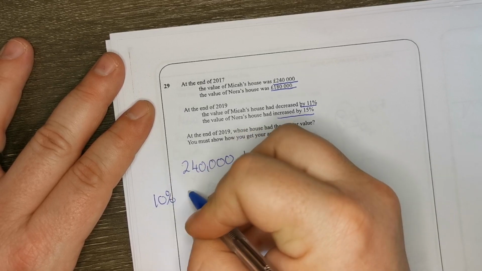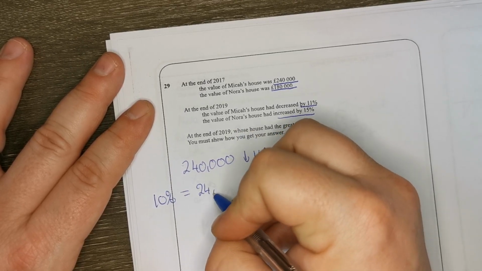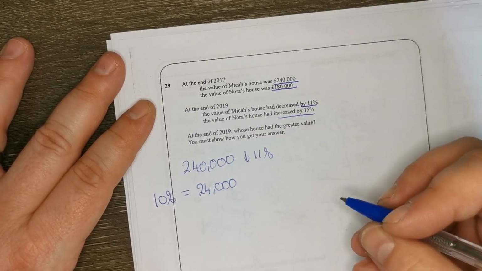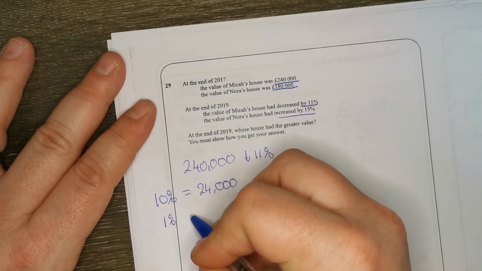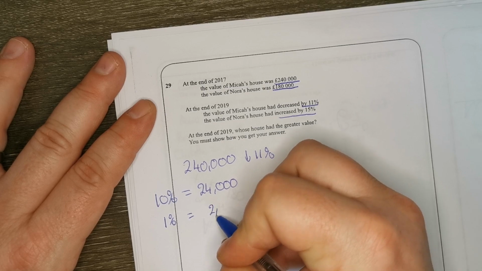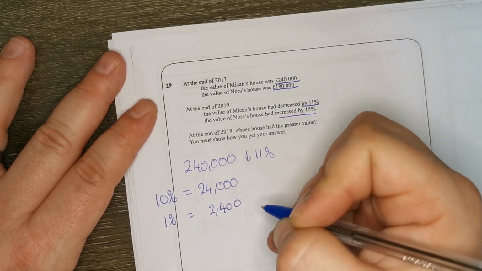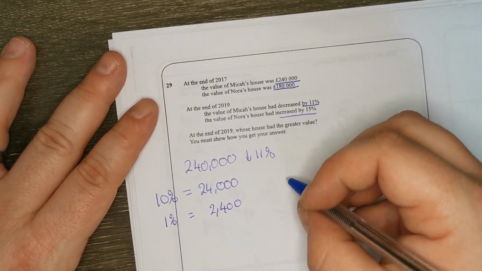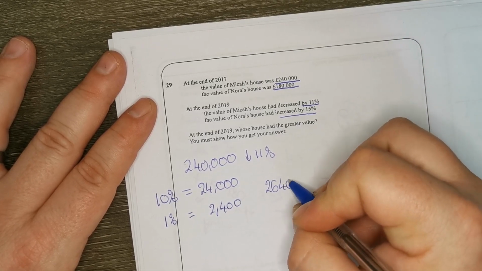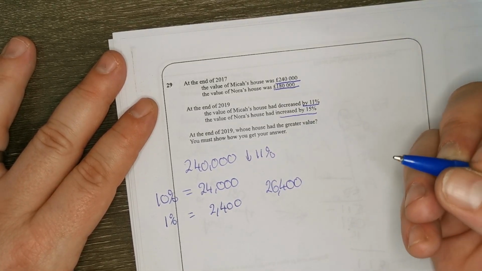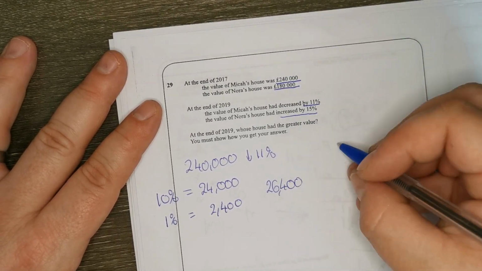So 10%, just divide by 10, which would be 24,000. And then I need 1% here to make 11%, don't I? So that would be 2,400. So in total, she's gone down by 26,400. So let's take that off our starting price.